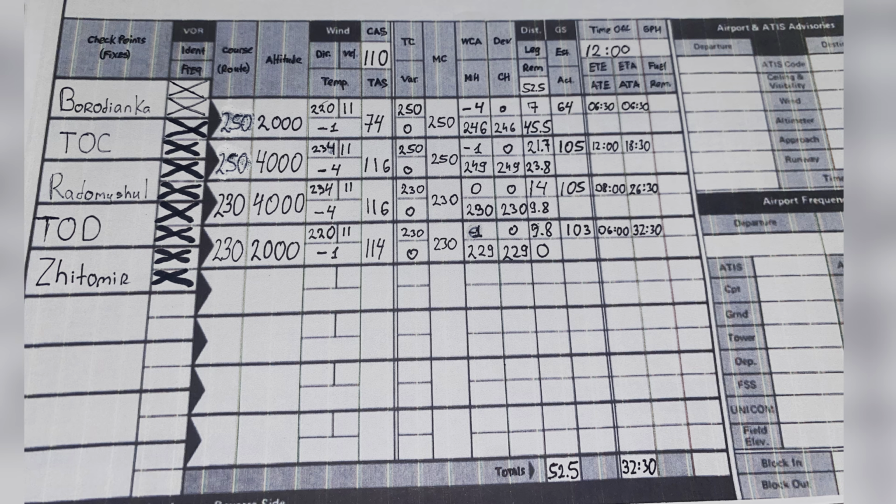The last column of the NAVLOG will be fuel per leg and fuel flow for a route. At the first leg, according to the table of climb performance, the fuel per leg will be 2.7 gallons. However, in our case we have headwind, and I will add 0.2 gallons.